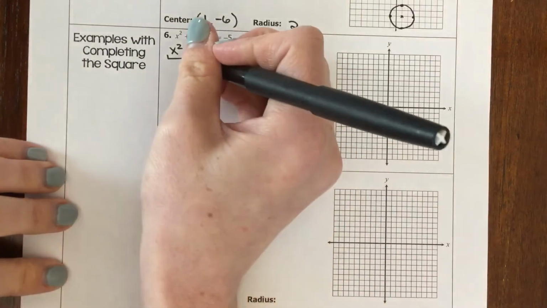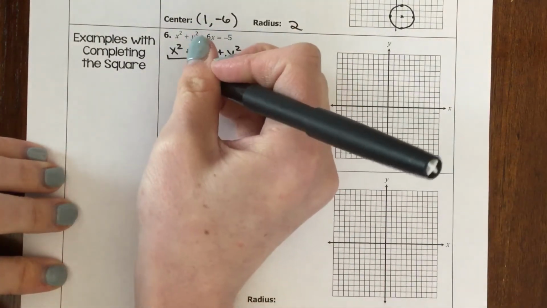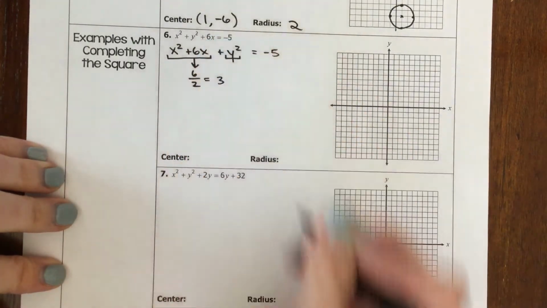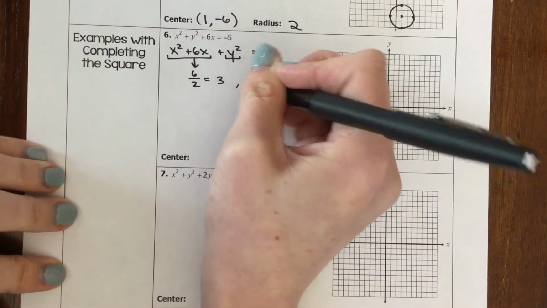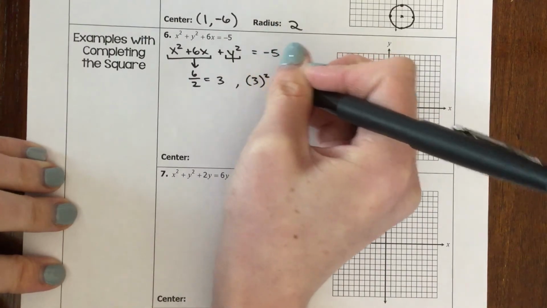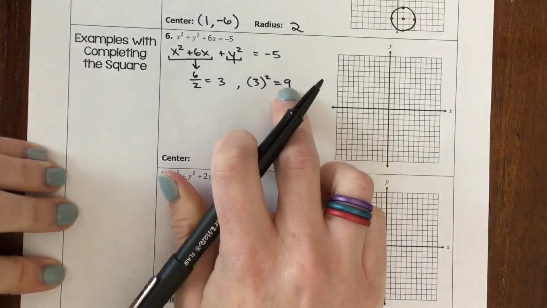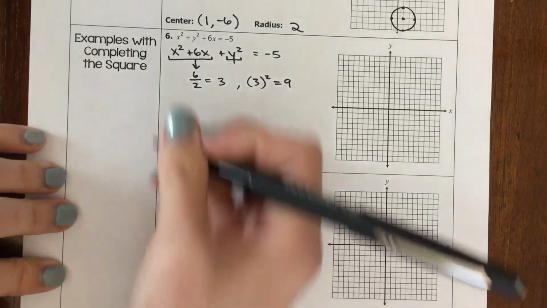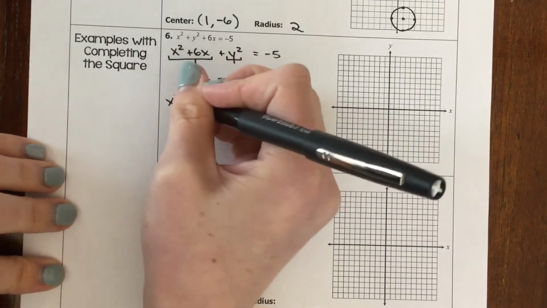Remember, we take this middle term, that's 6. Take the middle term, cut it in half. Half of 6 gives us 3. And then we take that 3 and we square it. So that gives us 9. So this 9 is what's missing to turn this into a trinomial that factors perfectly into the form that we need.